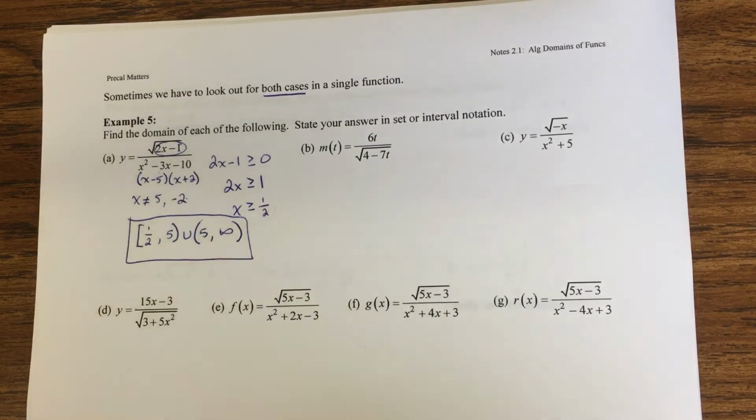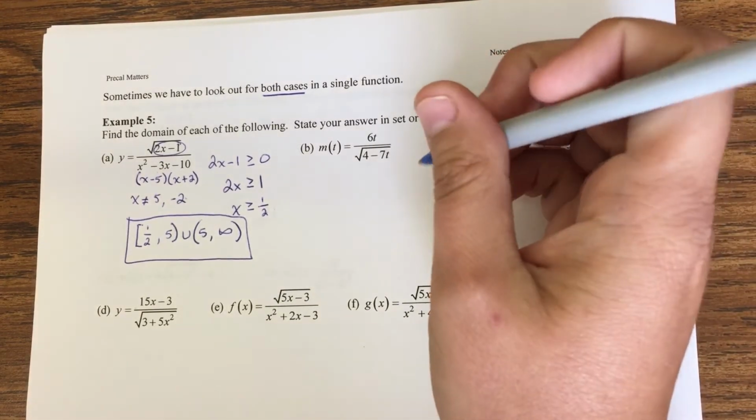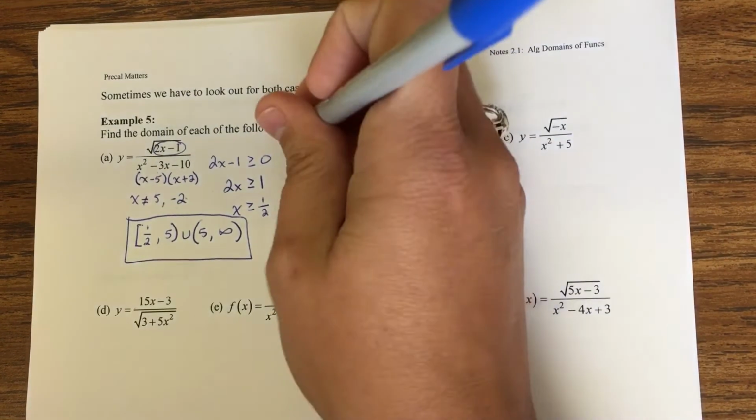Okay, so as we go through, make sure you're aware of what that notation means, and if you don't understand, make sure you ask me a question in the messages or the discussion board on Canvas so that you can understand what's going on. So again, let's take a look at B.